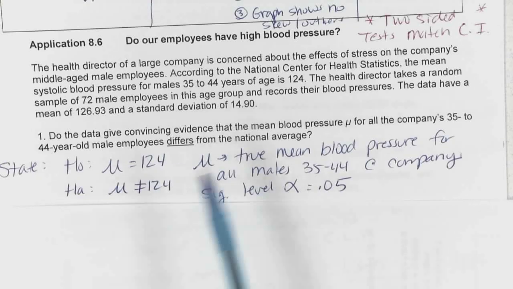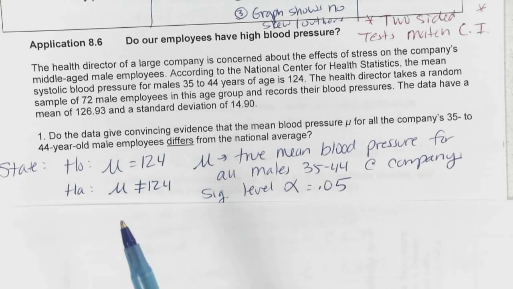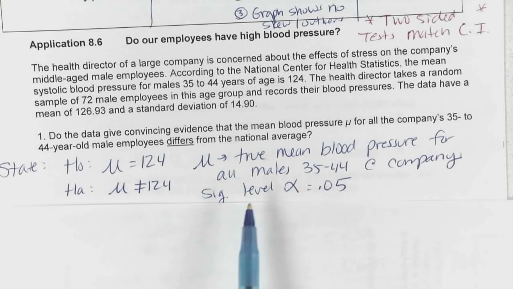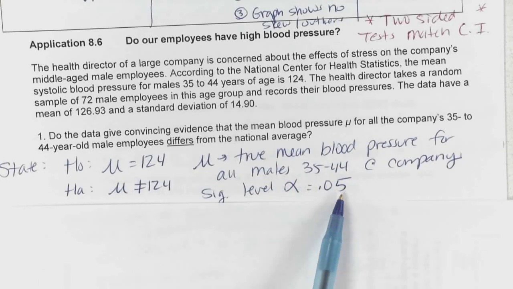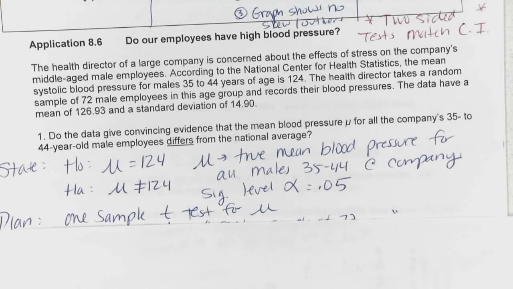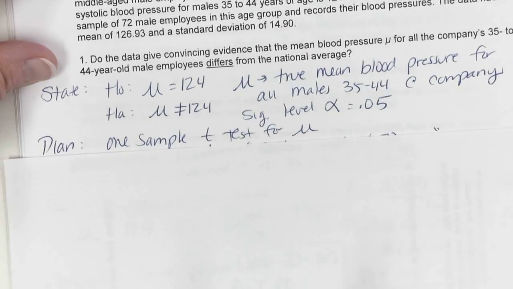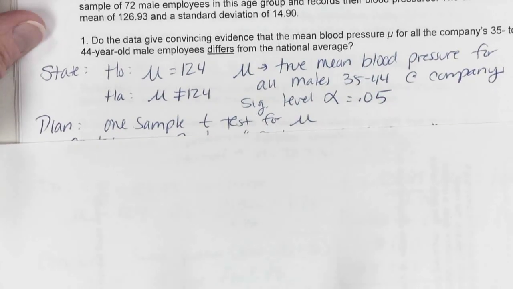We only have a sample of 72 of them. I'm assuming this is a very large company and there are many, many more males in that age group than that. Our significance level will go with 0.05. If it does not specify, remember that's always going to be our go-to. So our plan step. Let's name the procedure. It's a one-sample t-test for population mean.